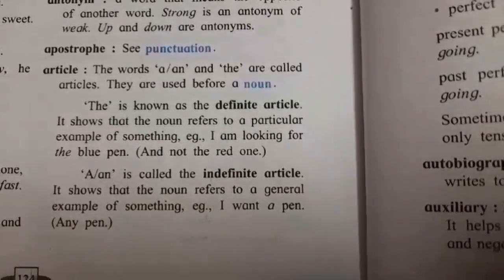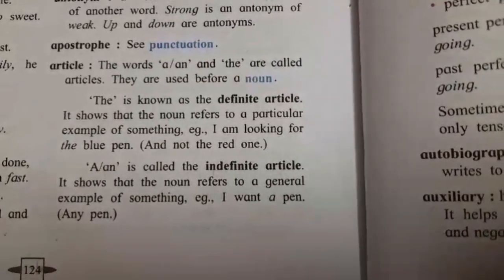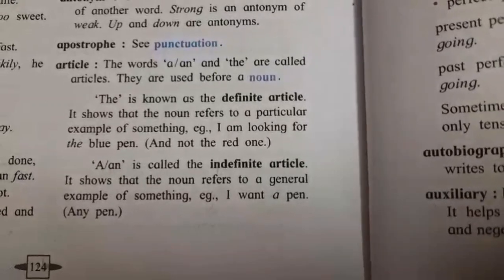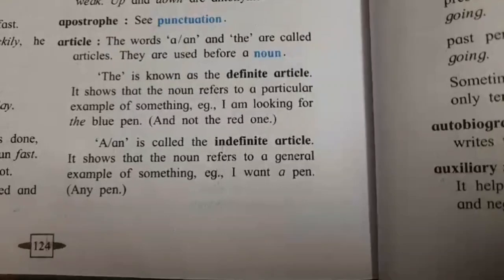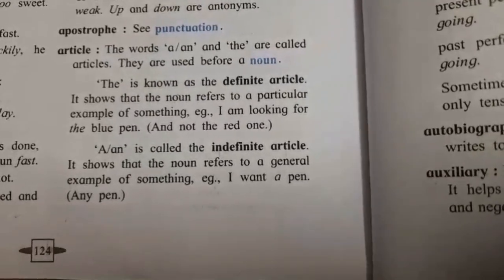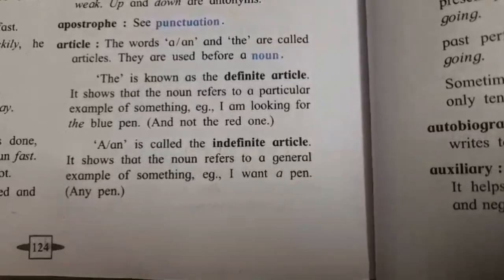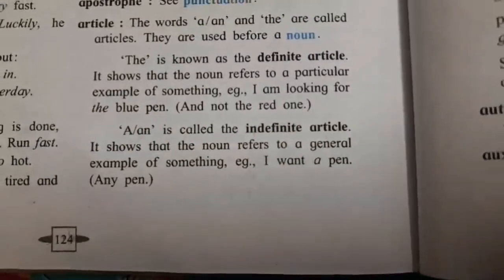Apostrophe. See punctuation. Article. The words a/an and the are called articles. They are used before a noun. The is known as definite article. It shows that the noun refers to a particular example of something. For example, I am looking for the blue pen and not the red one.